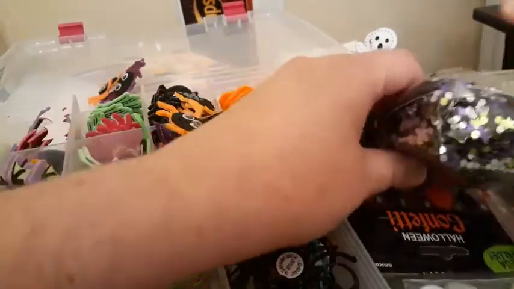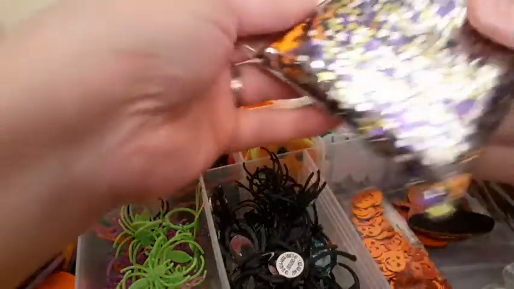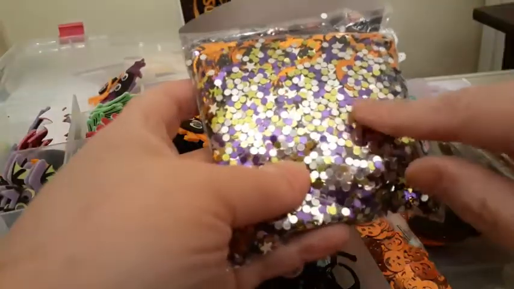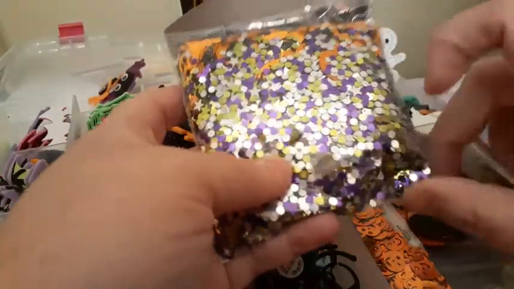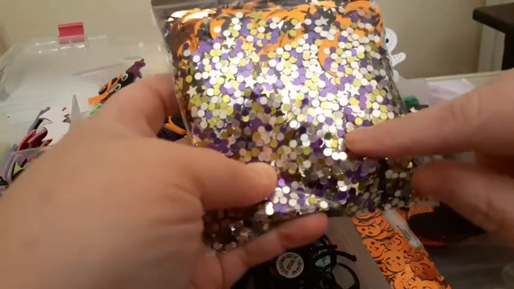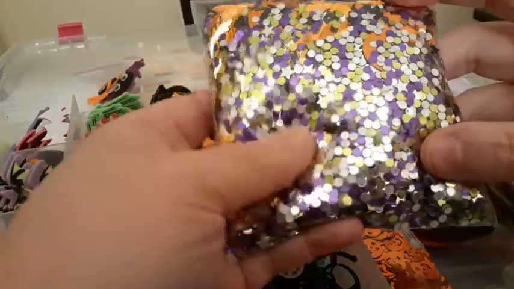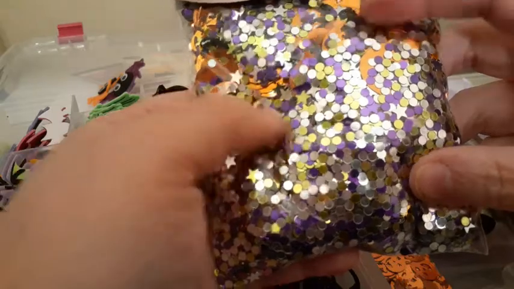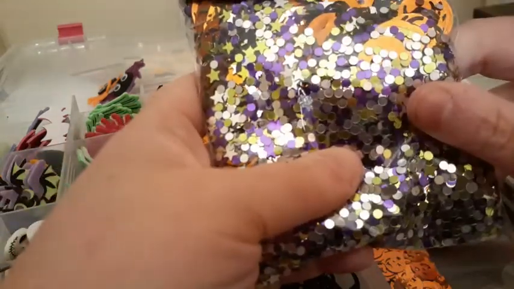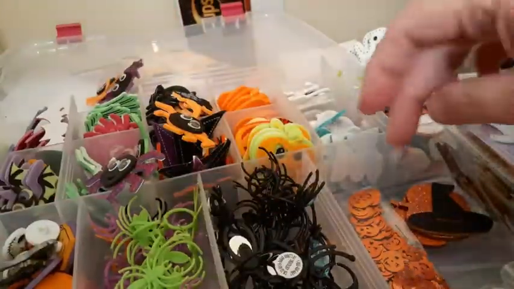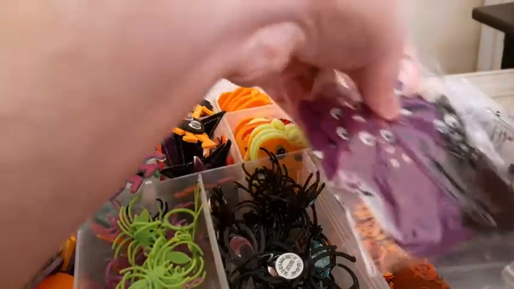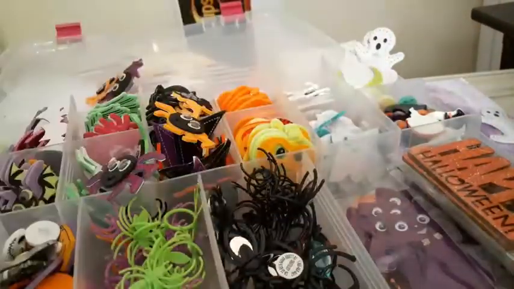Oh, actually, I'll break open the bag, but we do have this purple confetti in here. We could probably use those. Oh, let's go ahead and pull that. All right, let's stick those back in there.